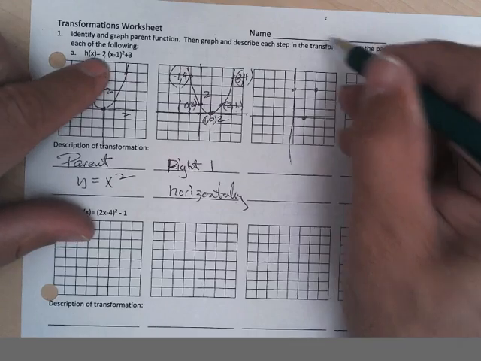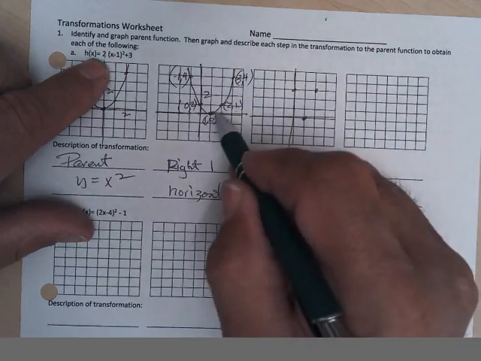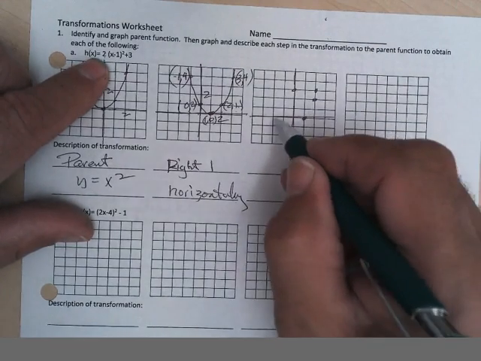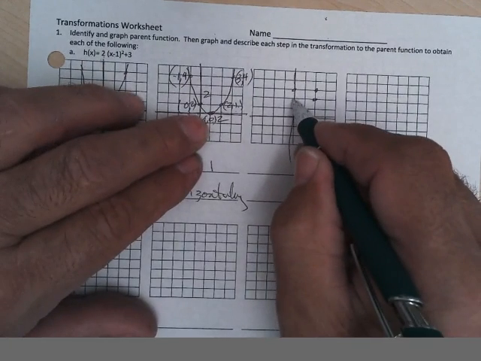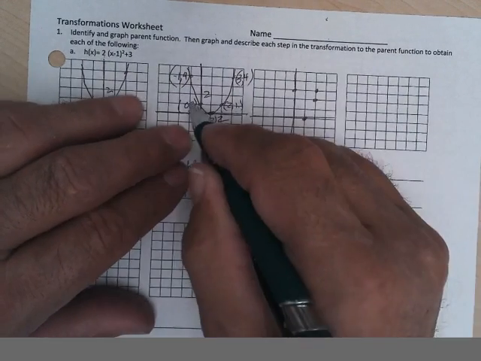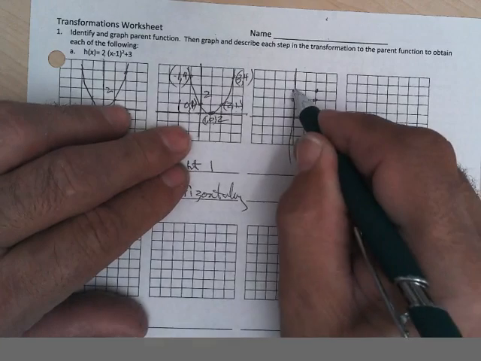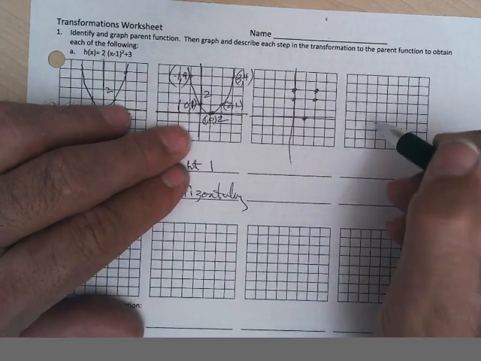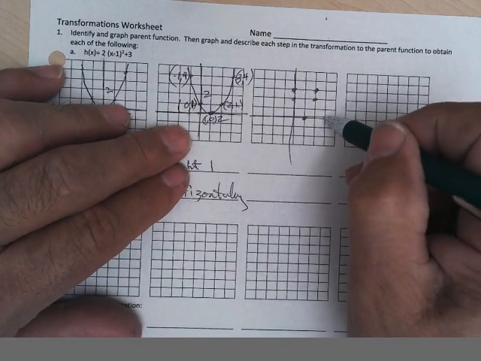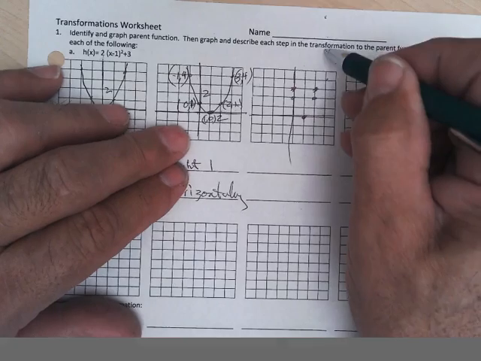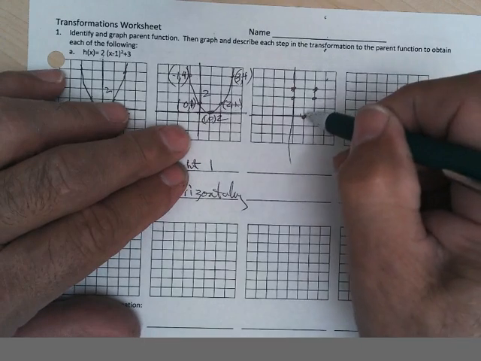Oh, I'm multiplying by 2. Sorry. 2, 1 goes to 2, 2. And 0, 1 goes to 0, 2. Boy, am I making mistakes. Slow down, Jim. Okay. And at 2, it was 4, so it goes to 8, which is about up there.